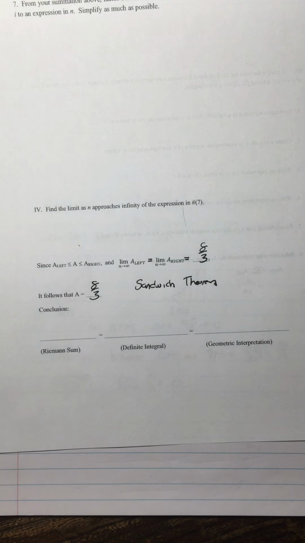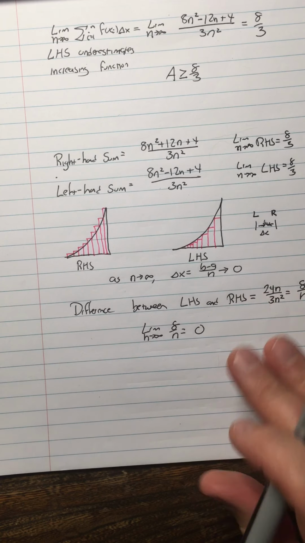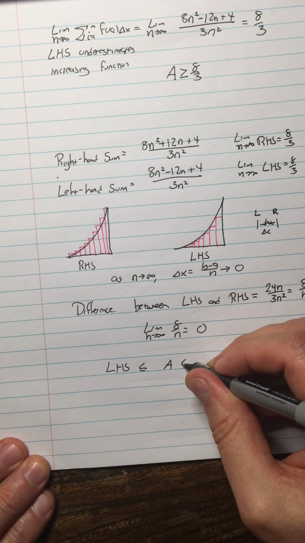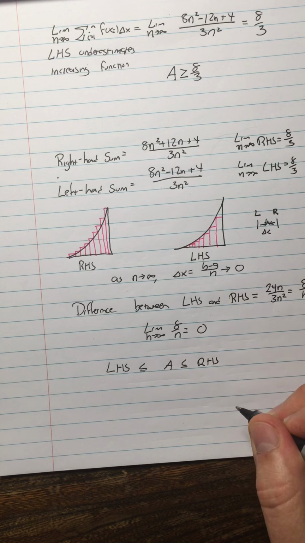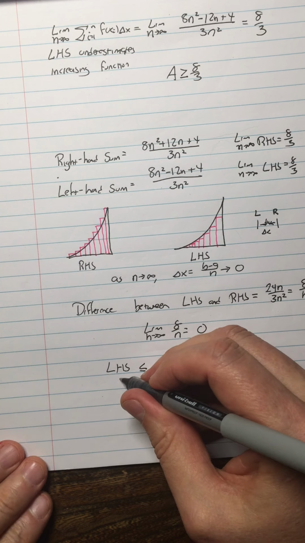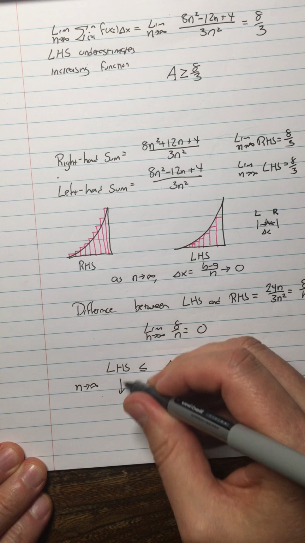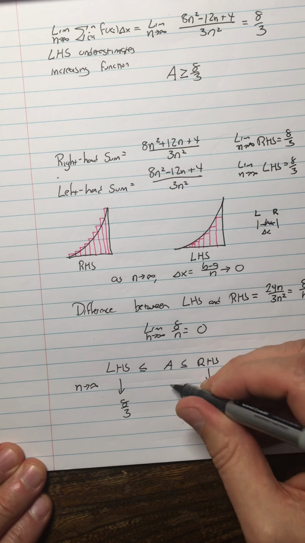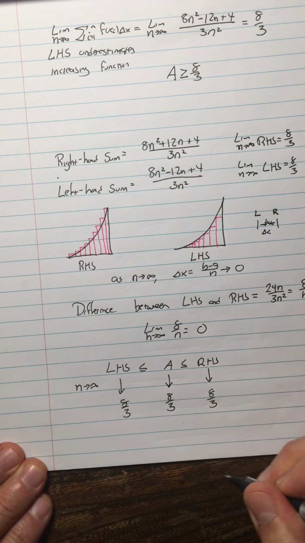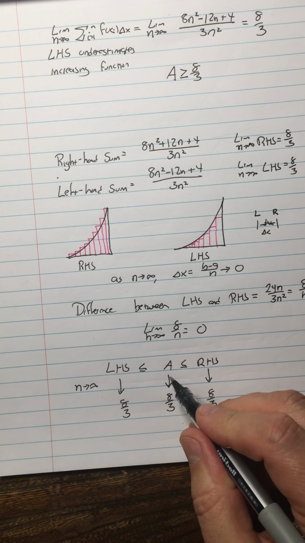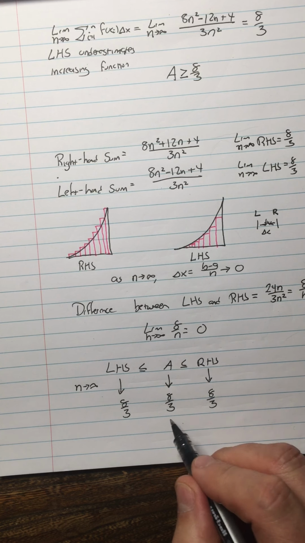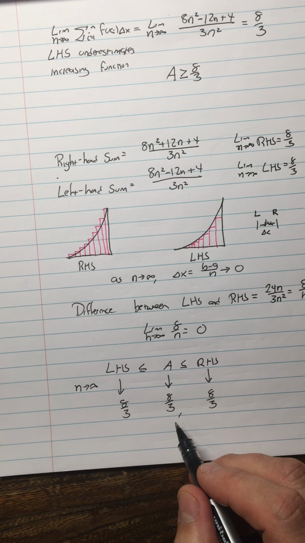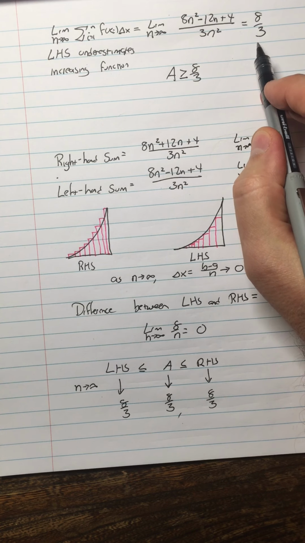So one way to look at what's going on is that I have the left-hand sum is less than or equal to A, is less than or equal to the right-hand sum. And as n approaches infinity, the left-hand sum approaches 8/3, and the right-hand sum approaches 8/3. That means A has to also approach 8/3. But A is a constant. It doesn't approach things. It just is a constant. So if A is approaching 8/3, that means it was always 8/3. So this limit gives us an exact value.